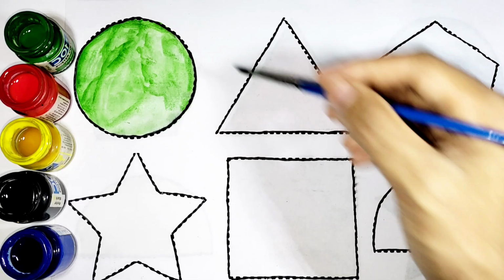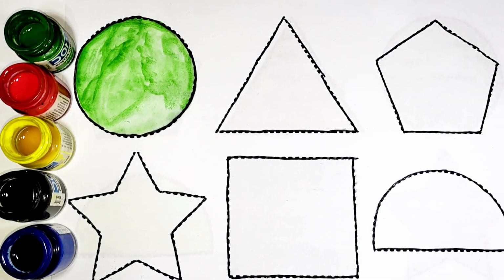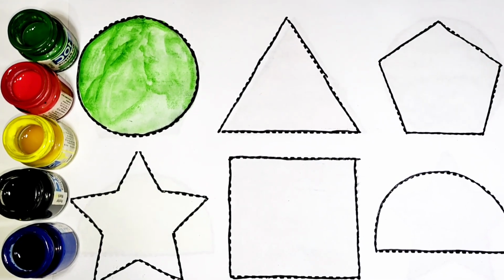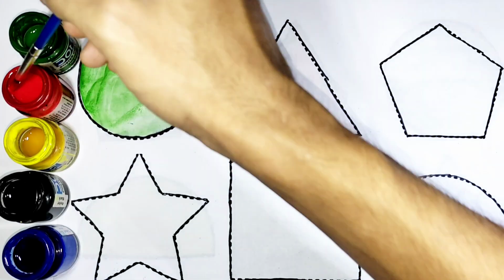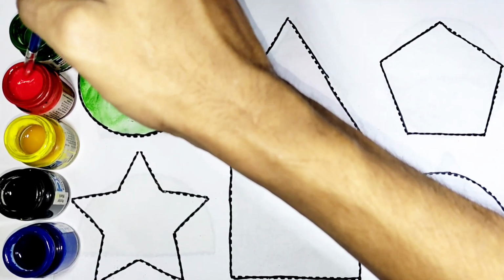Kids, the next one is triangle. Now we're coloring the shape of triangle. Now we're using the color of red. Now we're mixing red color.